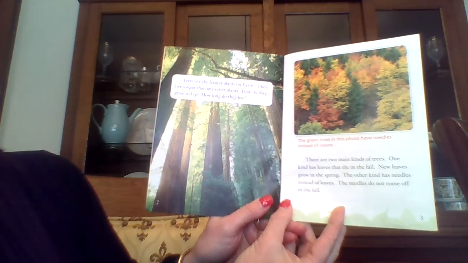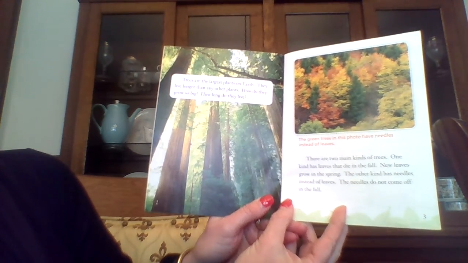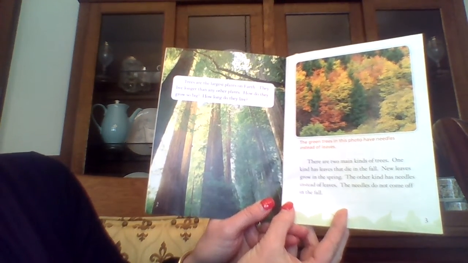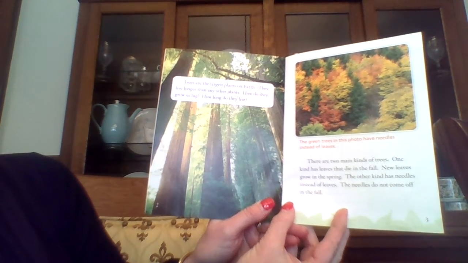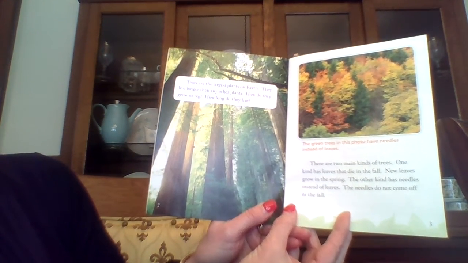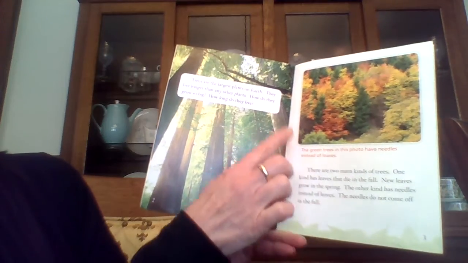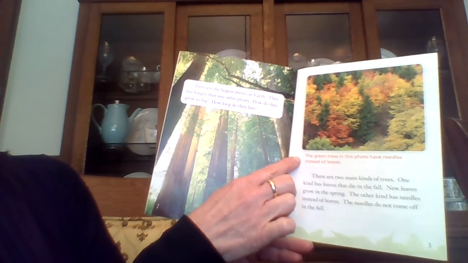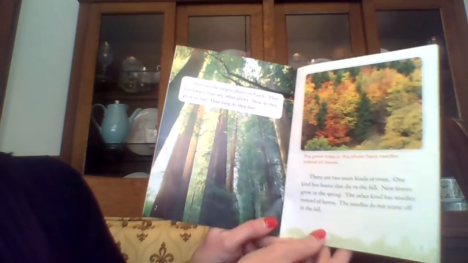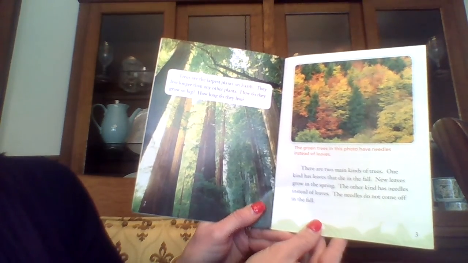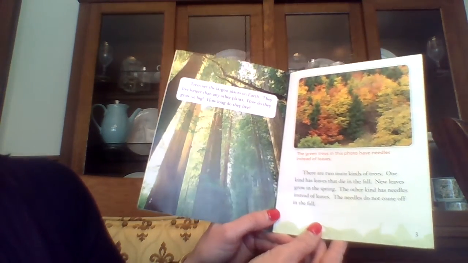Trees are the biggest plants on Earth. They live longer than any other plants. How do they grow so big? How long do they live? Text and graphic feature. Caption. The green trees in this photo have needles instead of leaves.